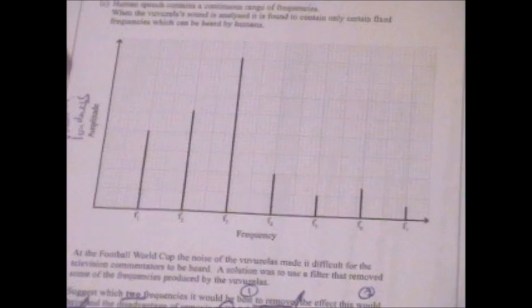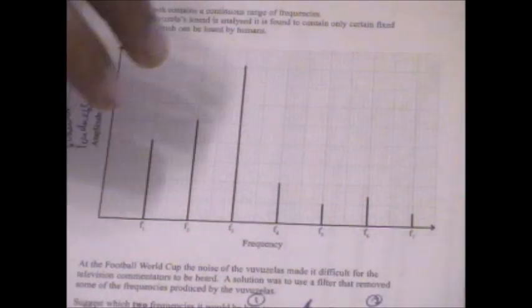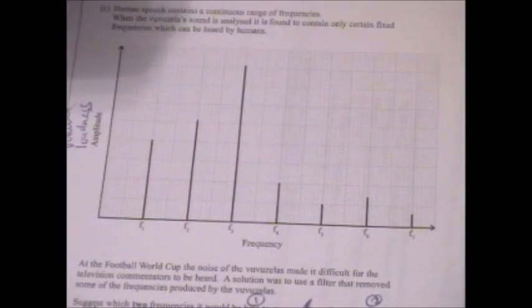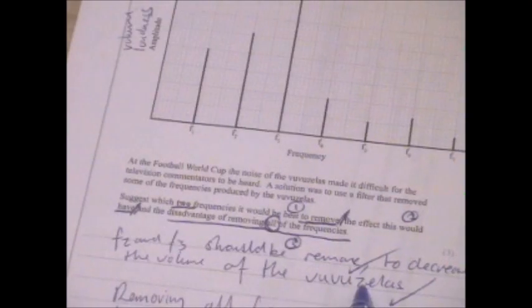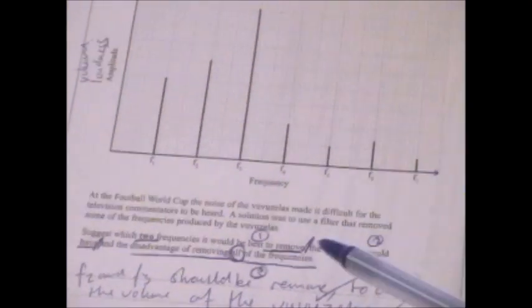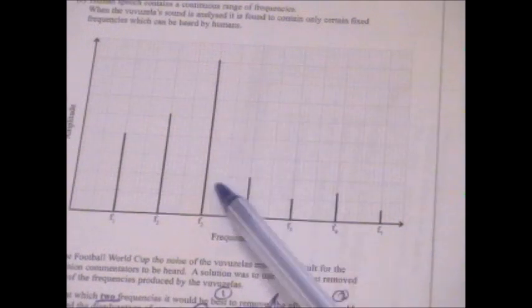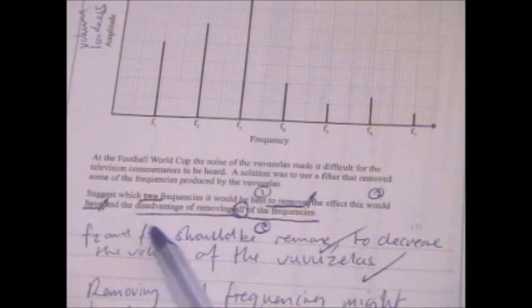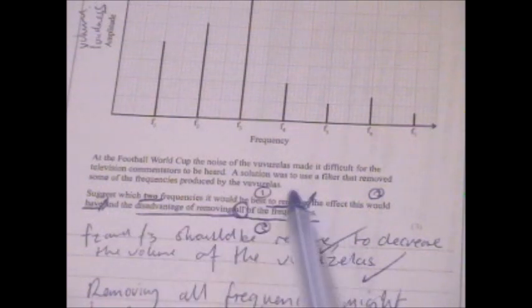So you want to remove those with the highest amplitude. They have the biggest effect. So you want to remove F2 and F3. That should be the first thing you do, so that would be 1 mark if you stated that. That would decrease the volume of the vuvuzelas, so that's the effect it would actually have. That's the 2nd mark. Now we're going to talk about a disadvantage of removing all frequencies.